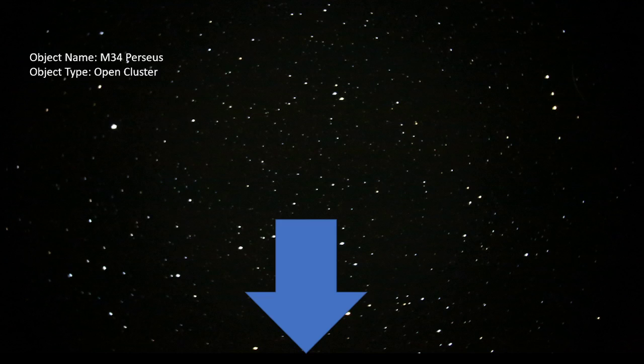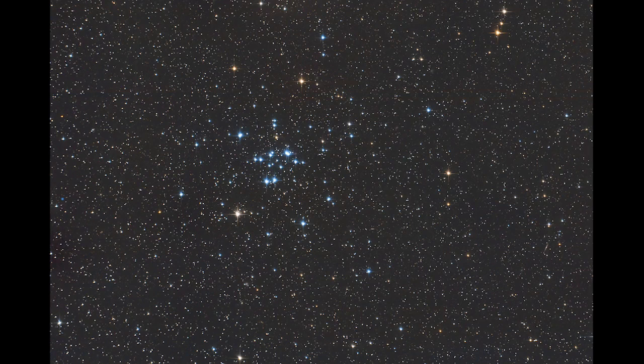Richard failed. So again, I spent about an hour today trying to run this image through various software to plate solve and figure out where M34 was.